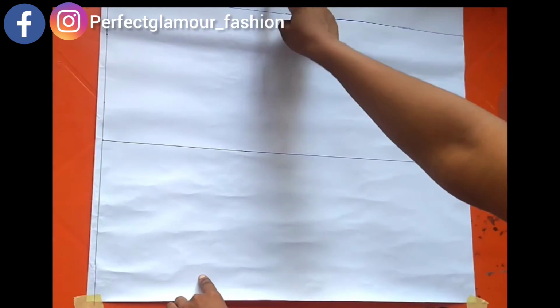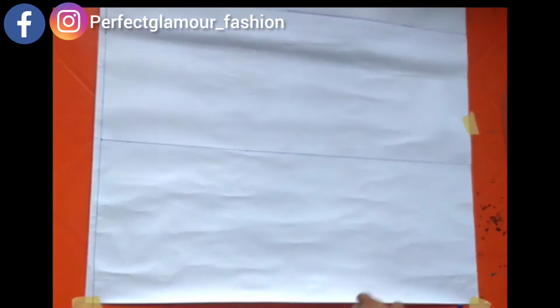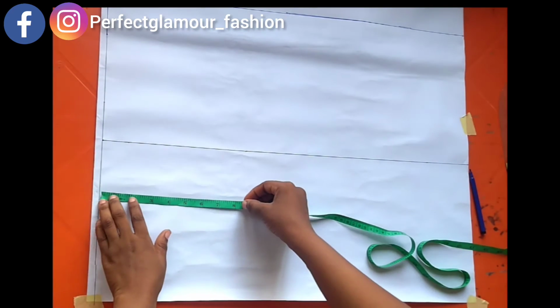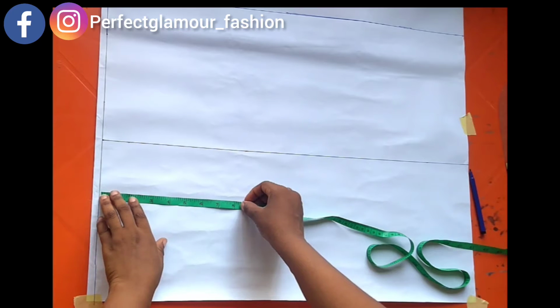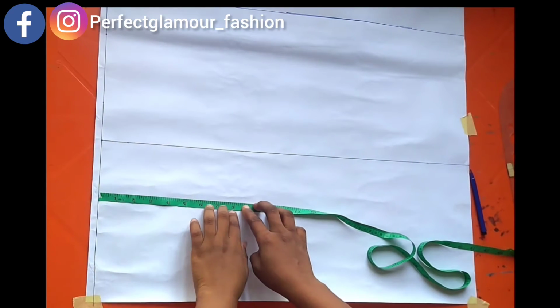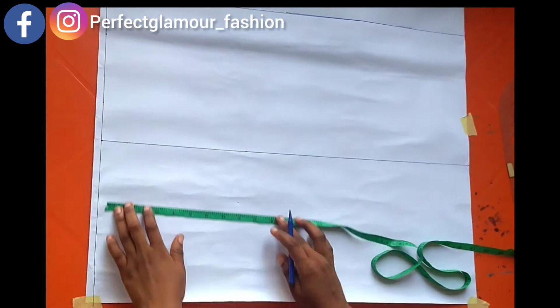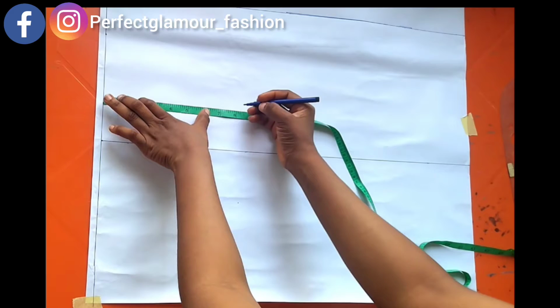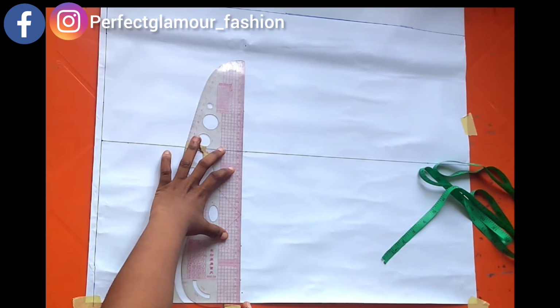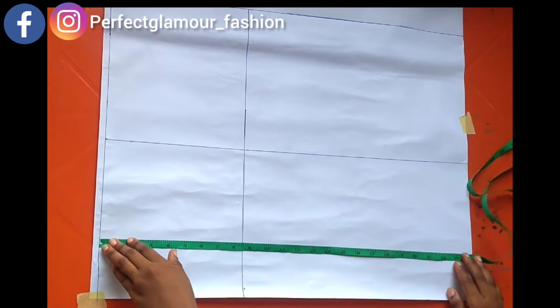The first thing we're going to be doing for the front is to mark the hip depth. The hip depth is the measurement from your waist to hip. Your waist to hip is different for different people. Some persons it's 8, it's 9. So measure for your customer. But if you've never measured before, you might have to use 9 or 8. So between 9 and 8 is quite standard.